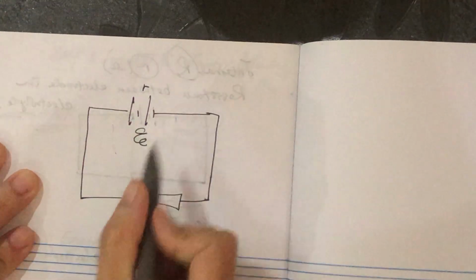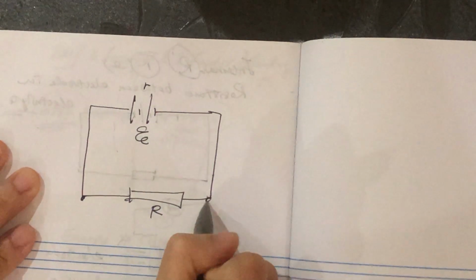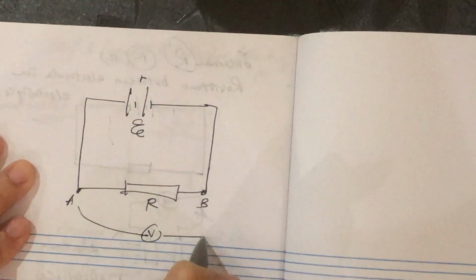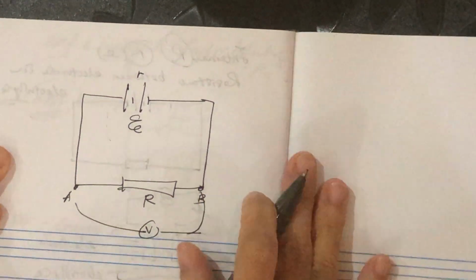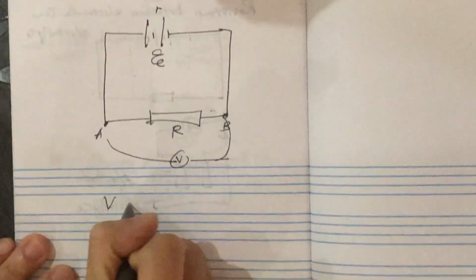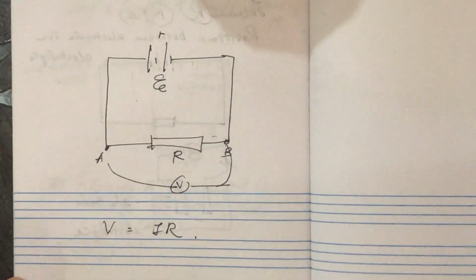Of course, the potential difference will be from point A to point B. So you look at this circuit. This is a series circuit, right? So when it is a series circuit, resistance will be the sum of resistances. We know that from Ohm's law, V equals IR. Assume that you still remember this.